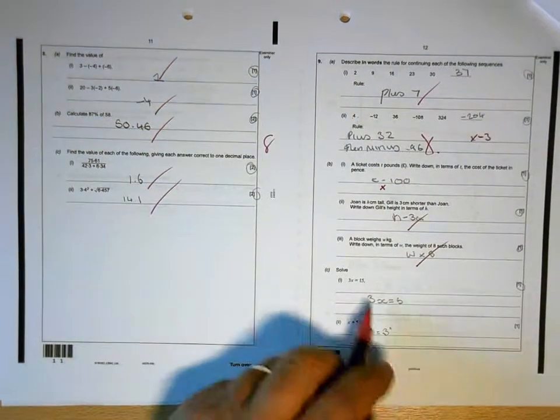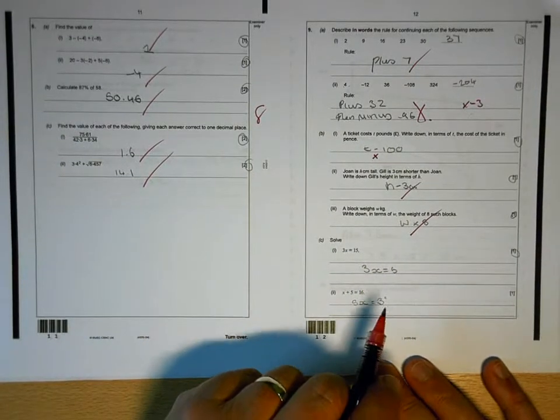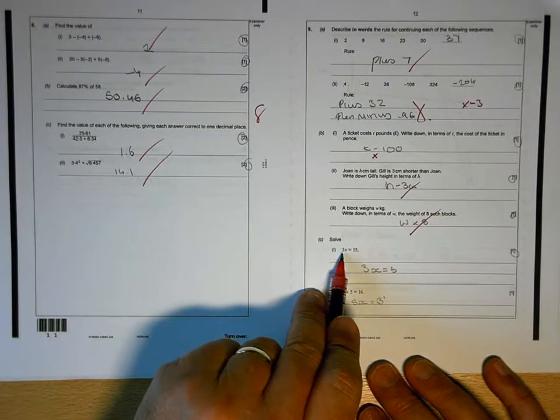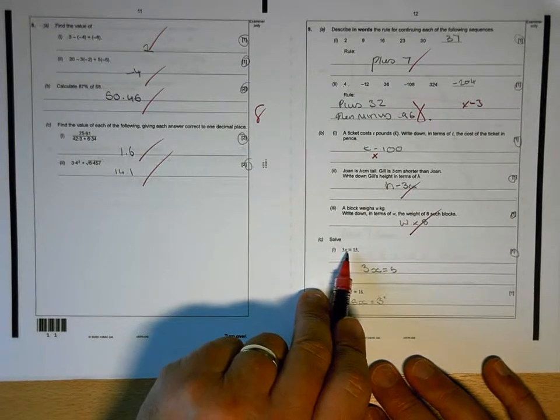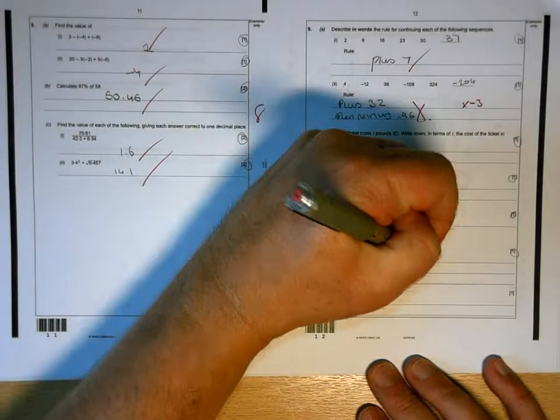And these ones, we have practiced these, so it's important that you can deal with these yourself now and practice them. To get the x on its own, the 3 and the x are joined by a times. You need to do the opposite of timesing by 3, which is dividing by 3.